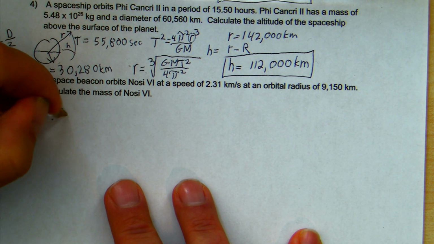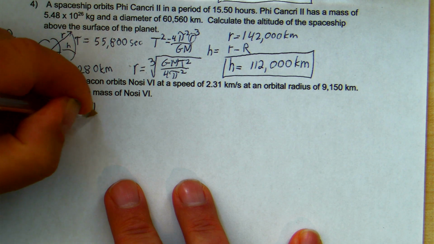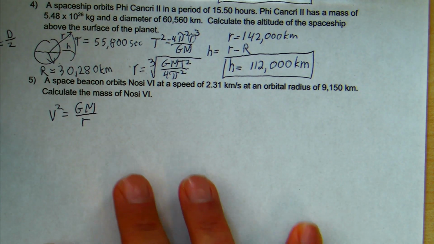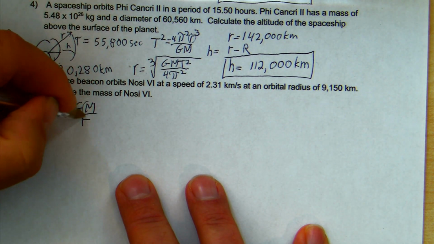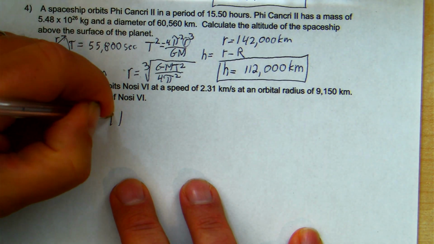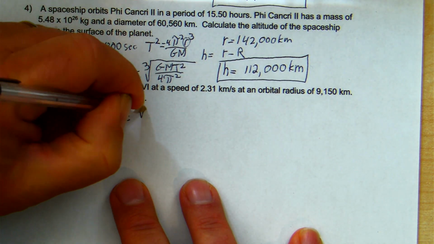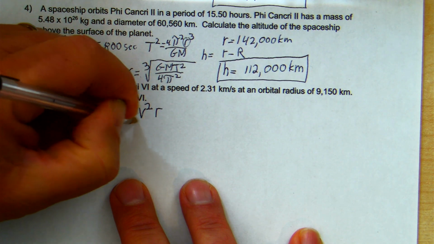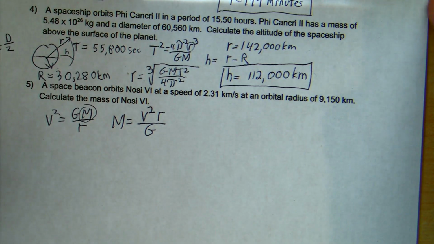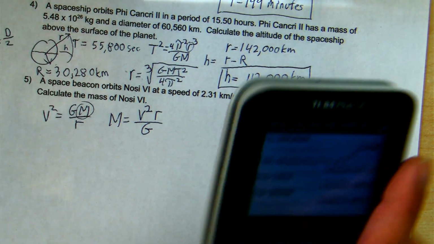V squared equals GM over orbit radius r is what I would use. In this case, rearranging to solve for the mass of the planet, the mass is equal to the orbital speed squared times the orbital radius divided by the universal gravitational constant, as long as you use the right units.